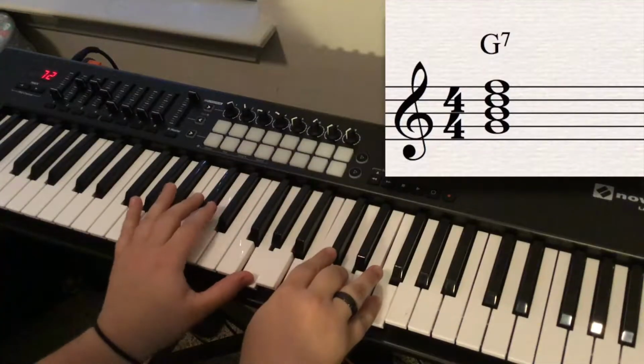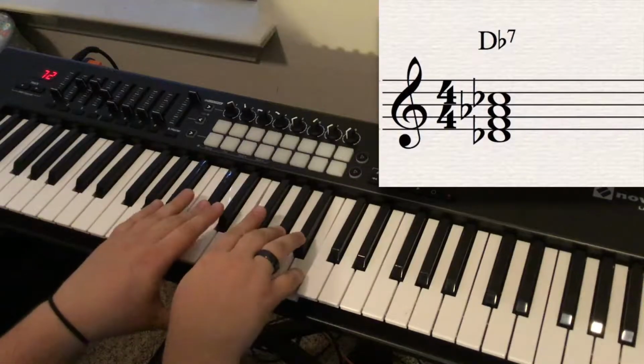A tritone is the interval, an augmented fourth or a diminished fifth away from the first scale degree of whatever key or chord you're talking about. For example, a G7 chord and a D flat 7 chord.